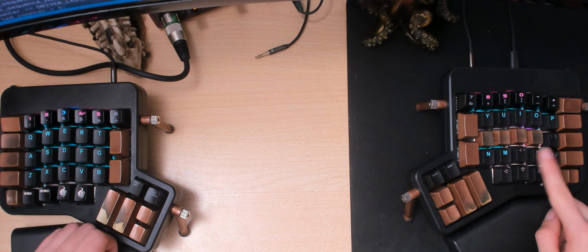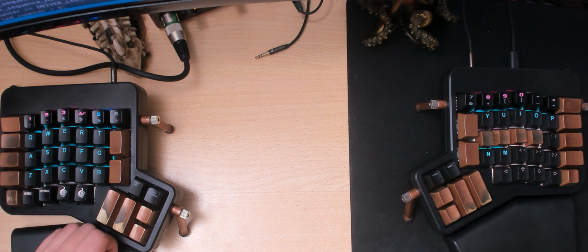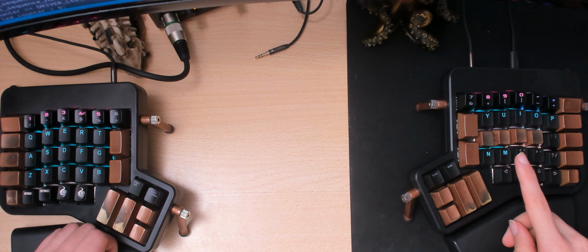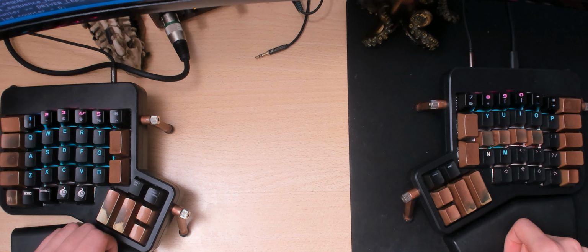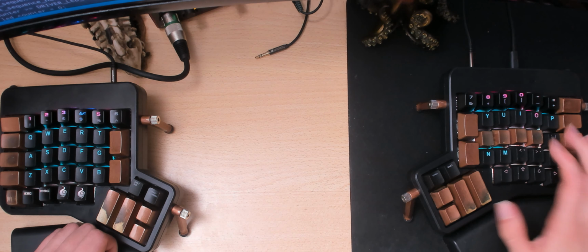When this updates faster, it'll be a lot nicer to look at, so we'll just wait for it a little bit. Alright, there we go. Yeah, so you can see it's sort of an RGB snake. Then if we slow it down a little bit.